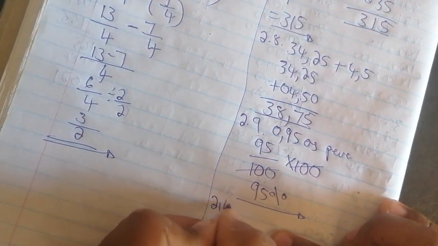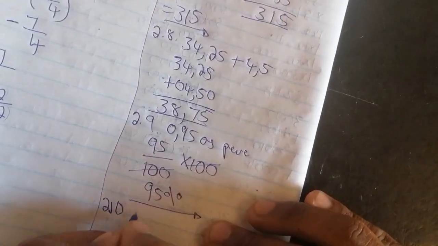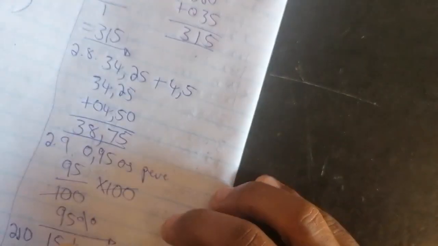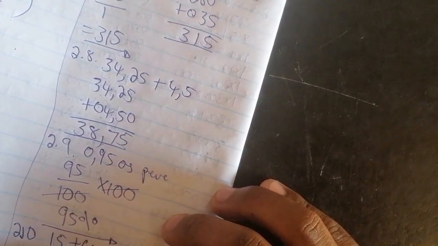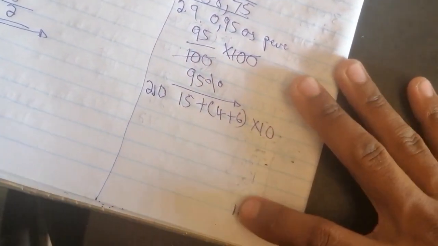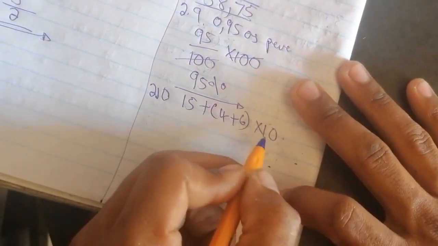So 0,95 multiplied by 100 will give you 95%. Very important. And then in 2.10 we have 15 plus 4 plus 6 times 10.